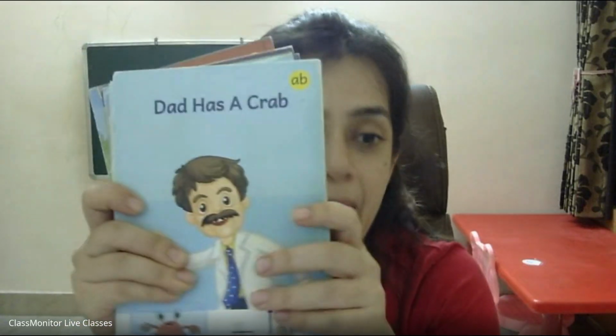For that, you have to follow the order of the story cards. These story cards have been arranged in the order which you are supposed to follow. So they have been numbered also. So story card number 1. So the first family which you will introduce is the ab family.